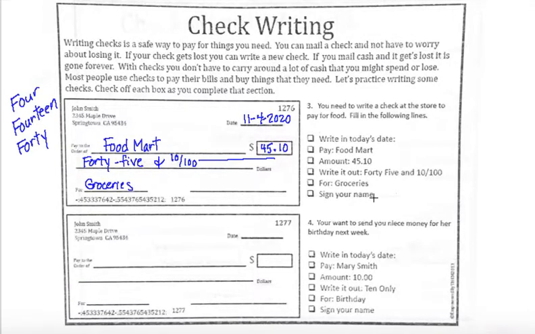And the last thing you want to do is sign your name. Now, you can actually sign your name on these when you practice. I'm going to go ahead and sign John Smith. You want to make sure, again, that you sign in cursive your signature so that it matches the signature on file at your bank.